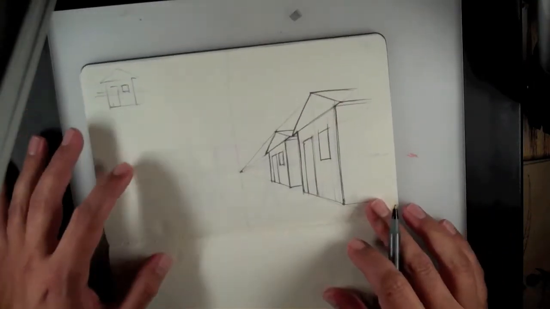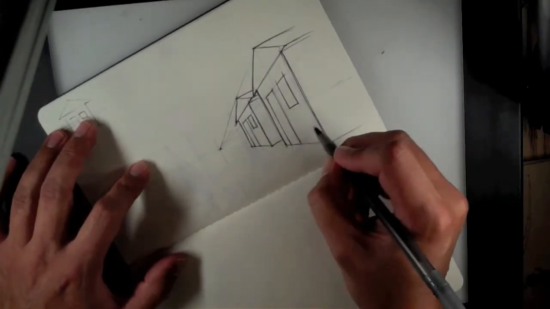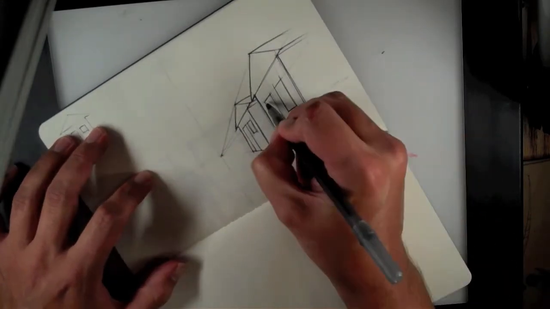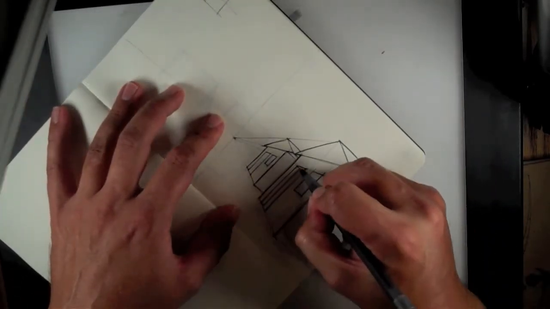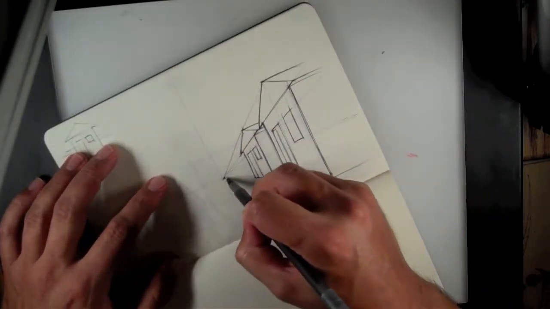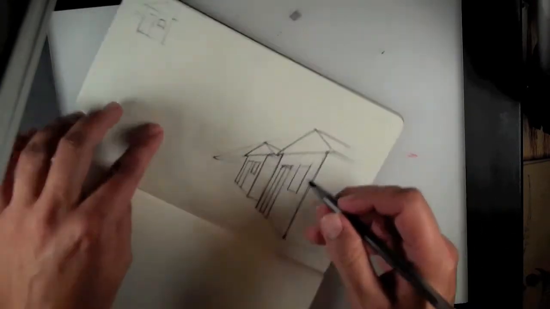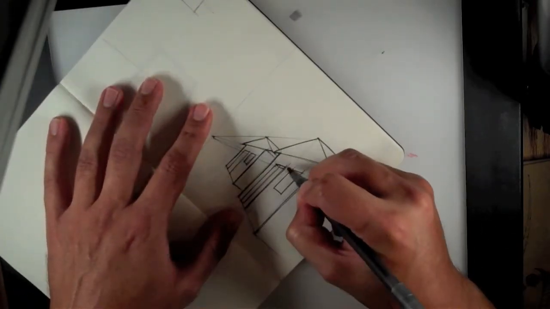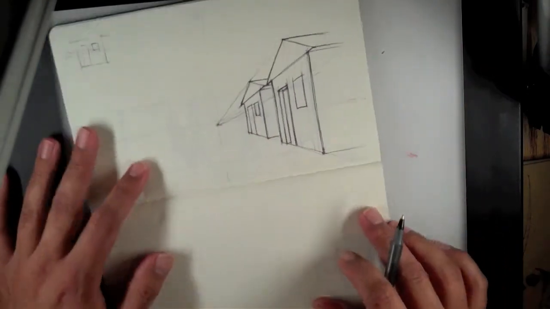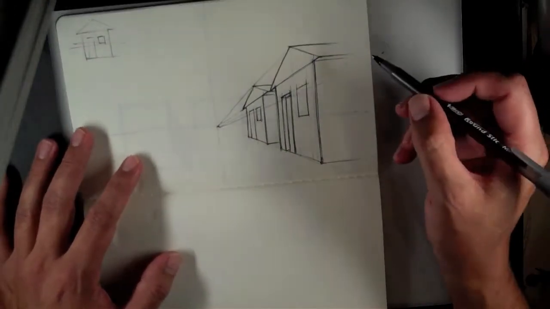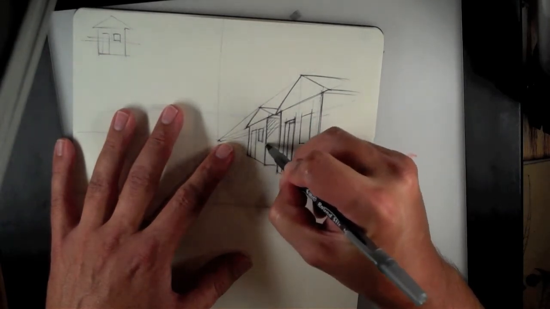Feel free to add detail to these houses as you wish. For example, that door may be stepped in just a little bit right here, so I would just draw straight horizontal. Connect that. And then the top of the inside of the door again would go towards that single vanishing point. And from here, what I'm going to do is hatch the side of this house a little bit.